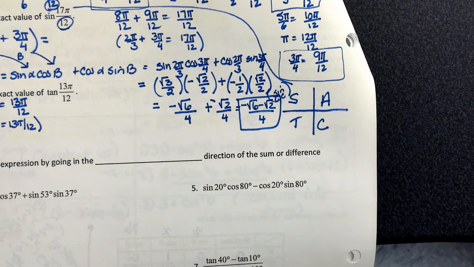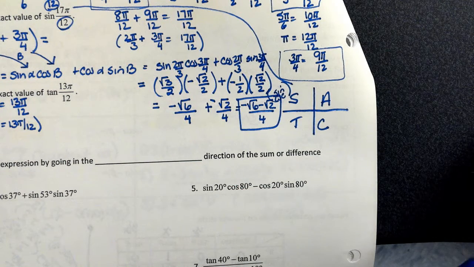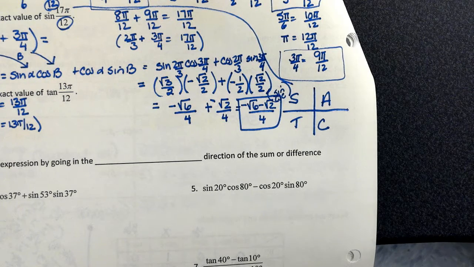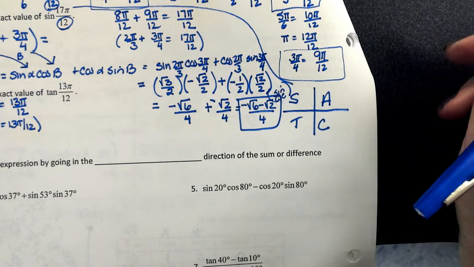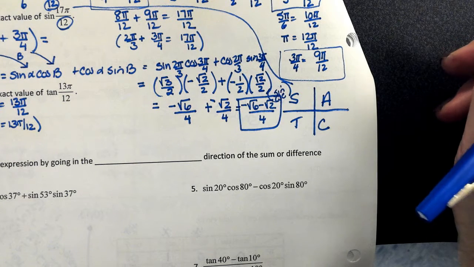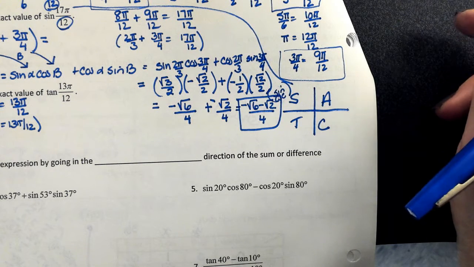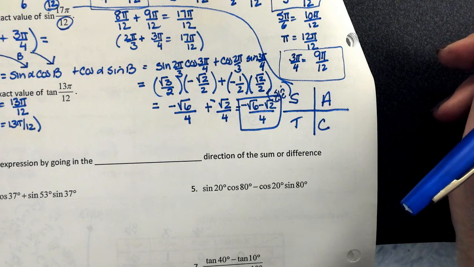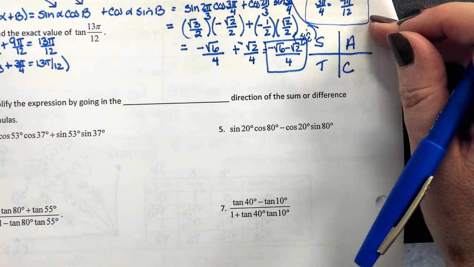Yes, Jay? I have a question. I was just doing one of the practice problems, and when you're doing the difference formula and the sine or cosine is negative, and you also have the negative for the subtraction, would you make it a positive? Yep. Yeah, a negative, remember, minus a negative becomes a positive.